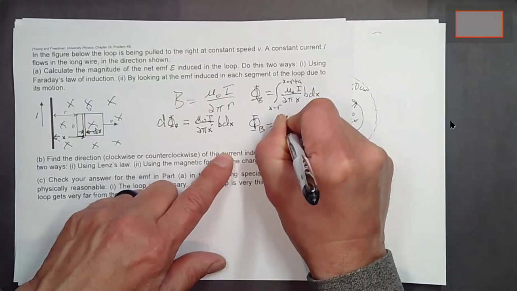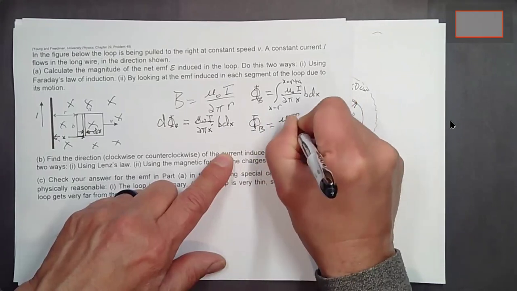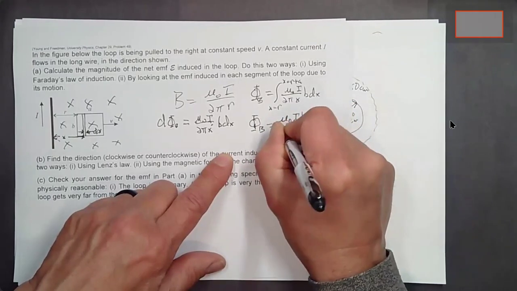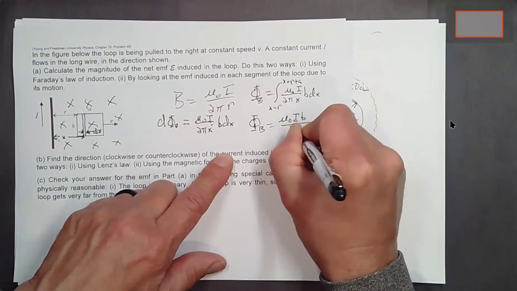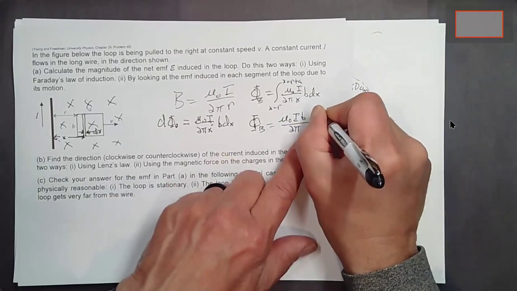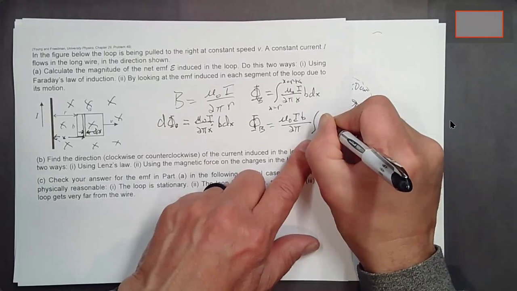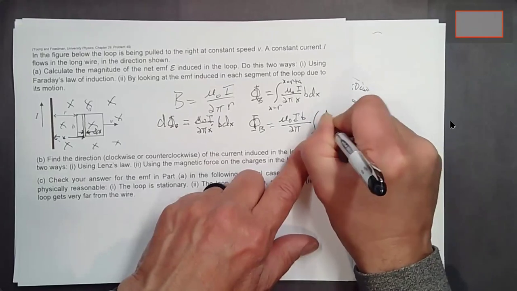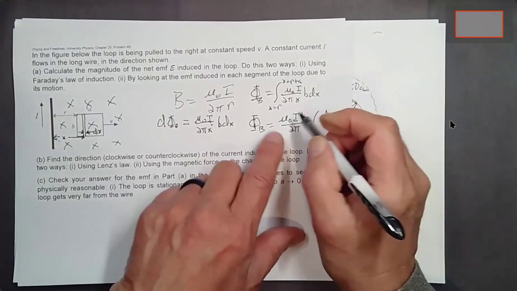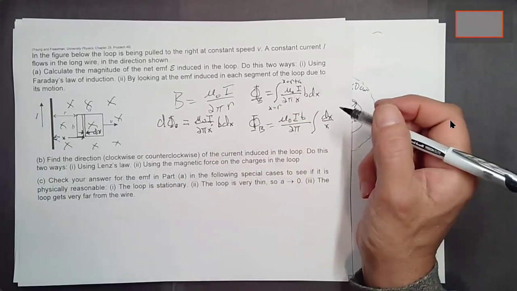So the flux of B will equal mu naught I times b over 2 pi, and then I've got this integral of dx over x from r to r plus a.